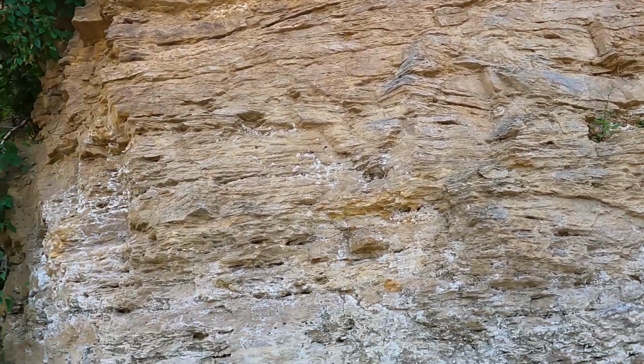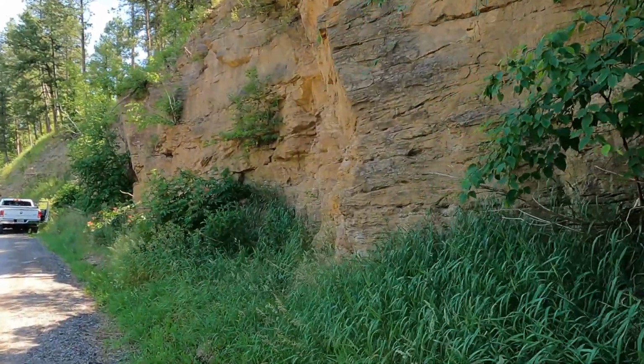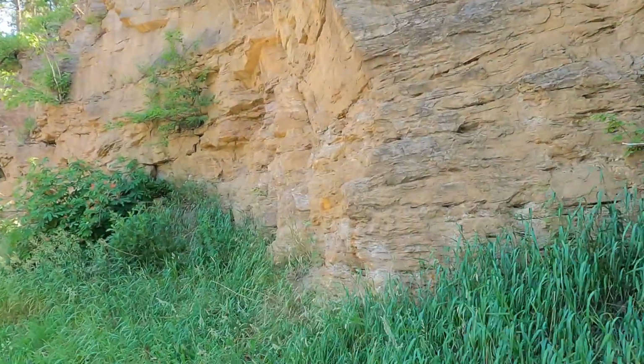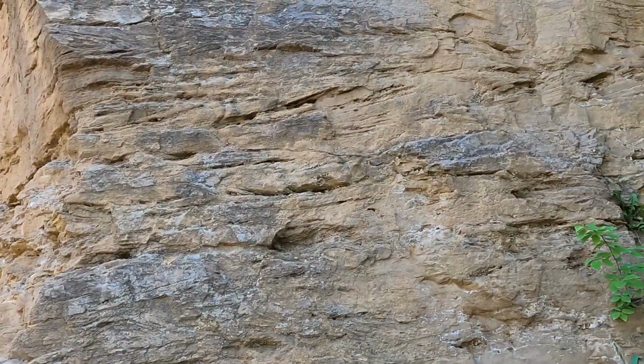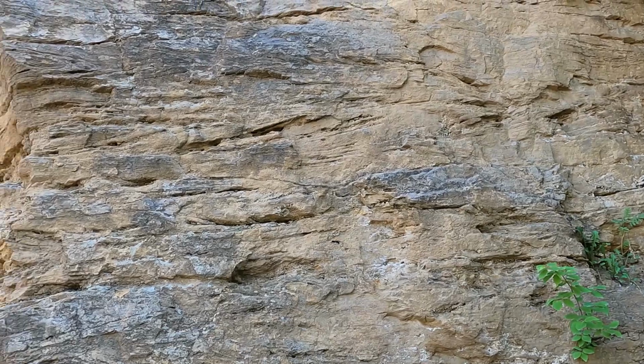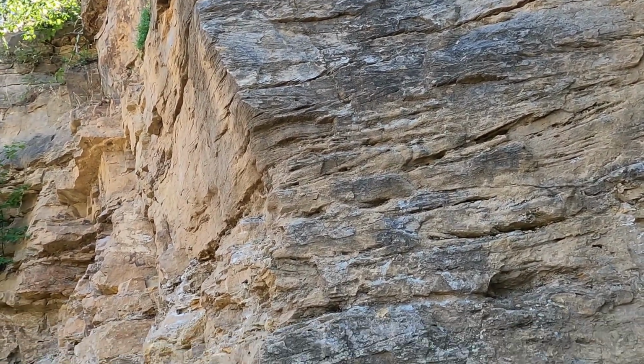So this is all a beach deposit. This is marine sand, cross bedded marine sand. Okay, there's some good cross bedding sets in there. This is all cross bedded material in here.